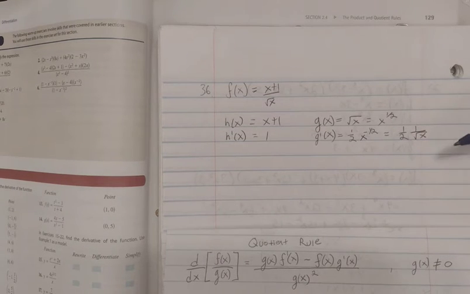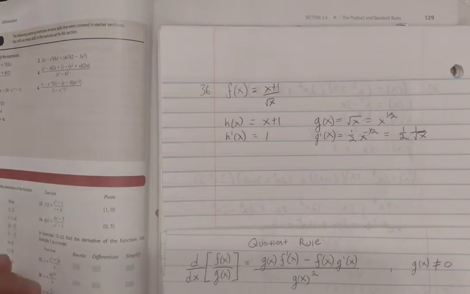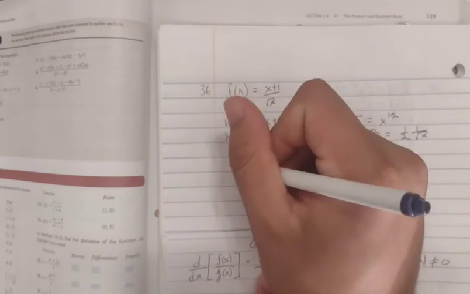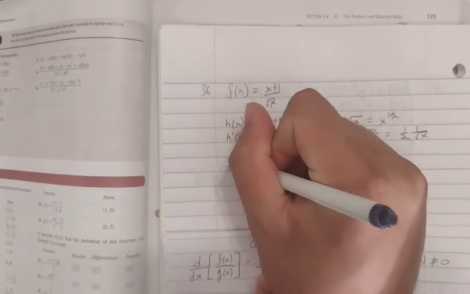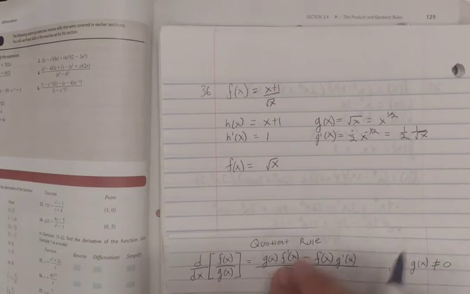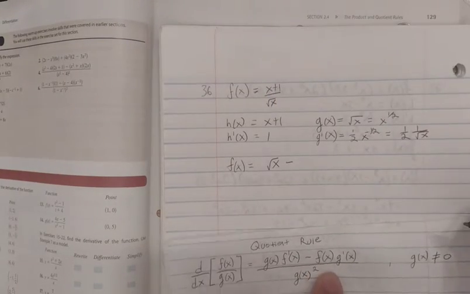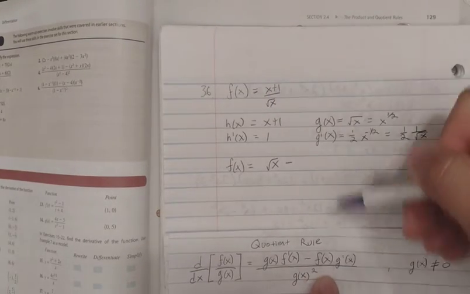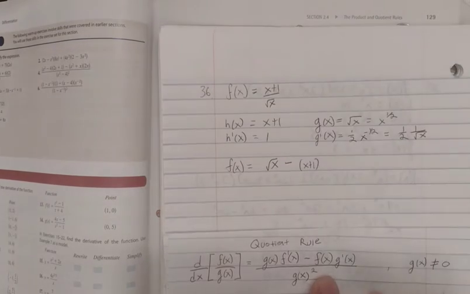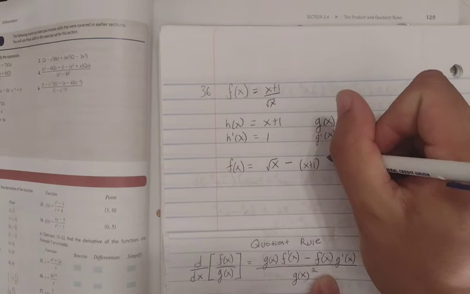Cool. So now that we have that, we can go ahead and write out our quotient rule. So g of x, our square root of x, is the first part here, so square root of x, times h prime of x, so just 1, minus our h of x, because we're using h instead of f, so minus x plus 1 times g prime, which is 1/2 1 over the square root of x.